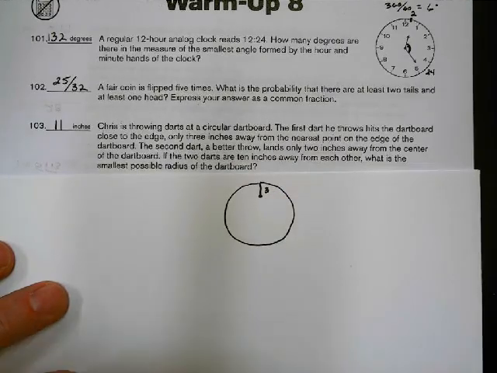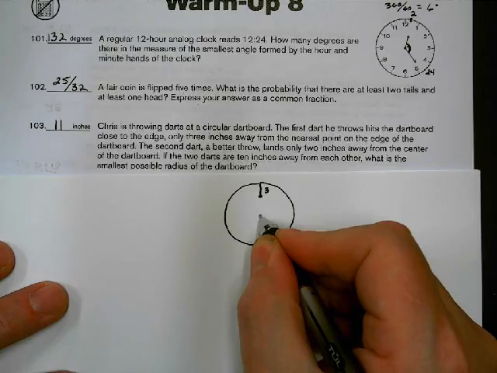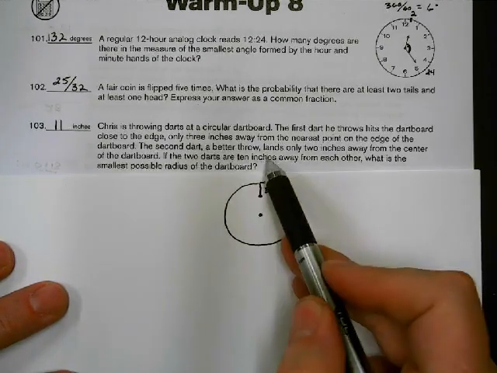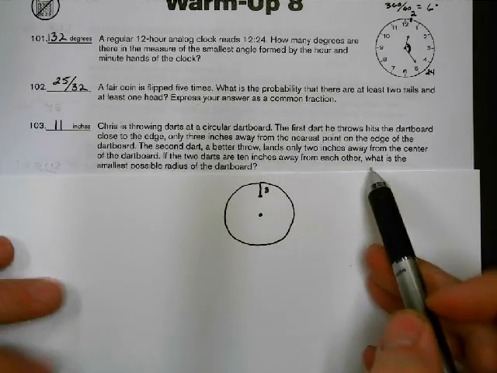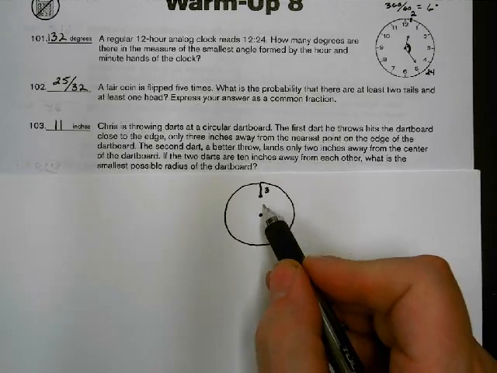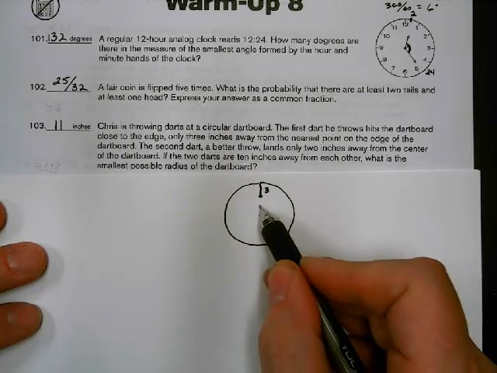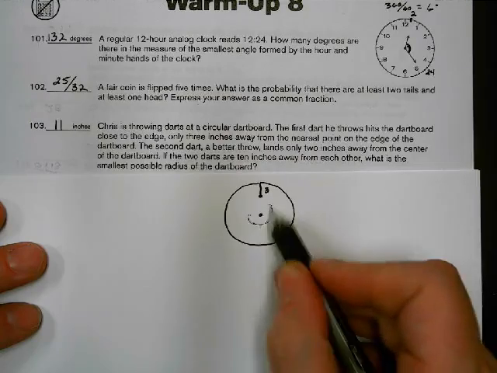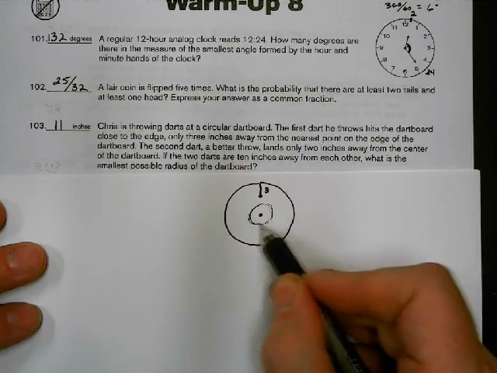Let's say this is the center of the dartboard. The second dart, a better throw, lands only 2 inches away from the center of the dartboard. 2 inches away can be anywhere around that circle right there. Say that's 2 inches away.